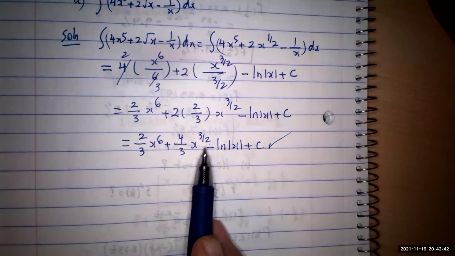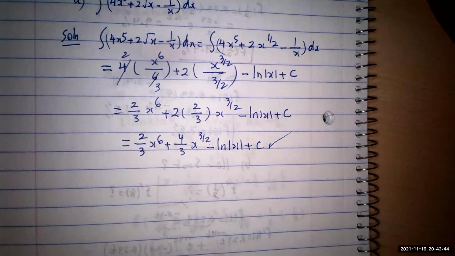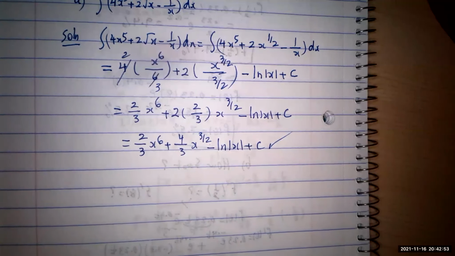In your final answer, we don't accept any negative power. So if there is any negative power, you flip it into a positive power. Otherwise, we accept these rational powers. Any question?